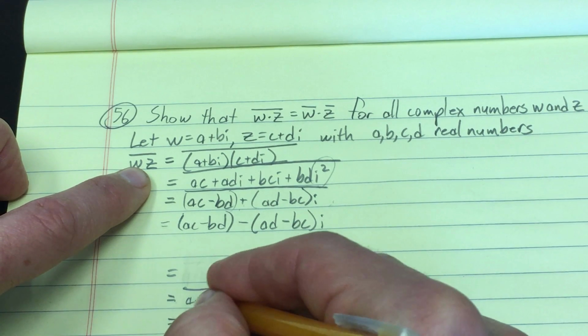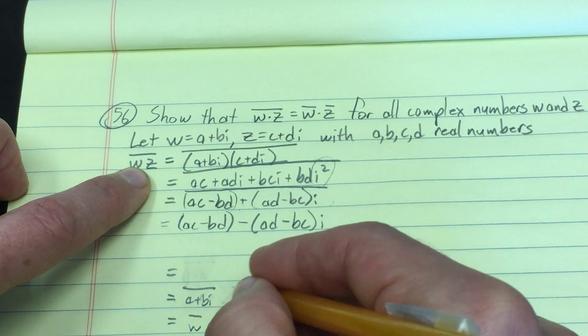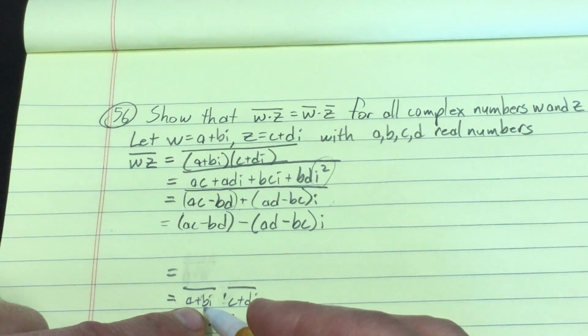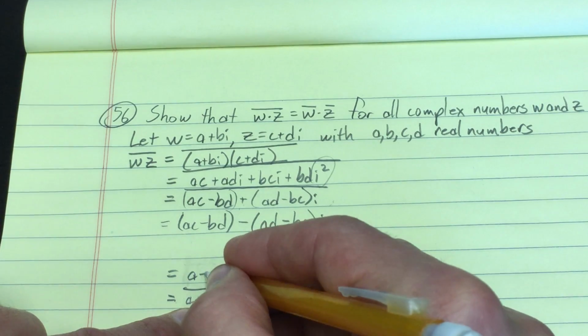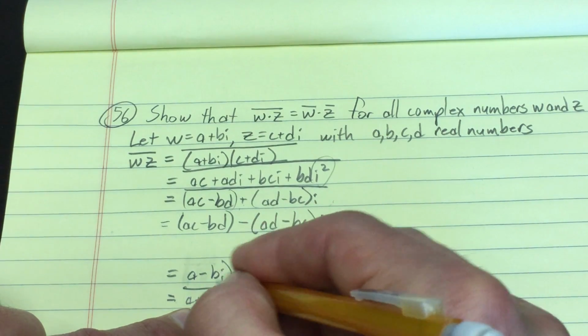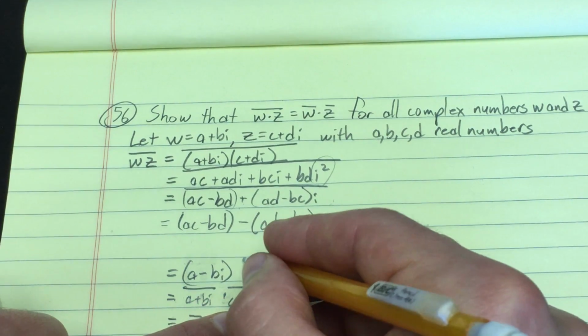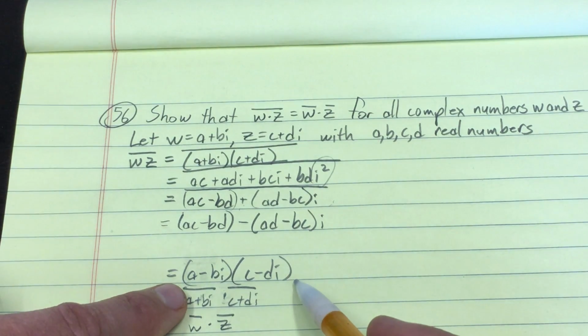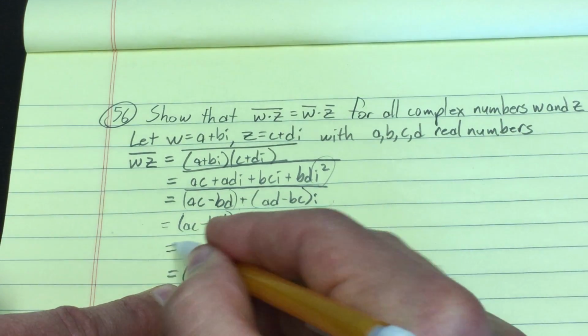Well, what's the conjugate of a plus bi and the conjugate of c plus di? The conjugate of this is just a minus bi, and the conjugate of this is just c minus di. So let's see what happens if I multiply those out.